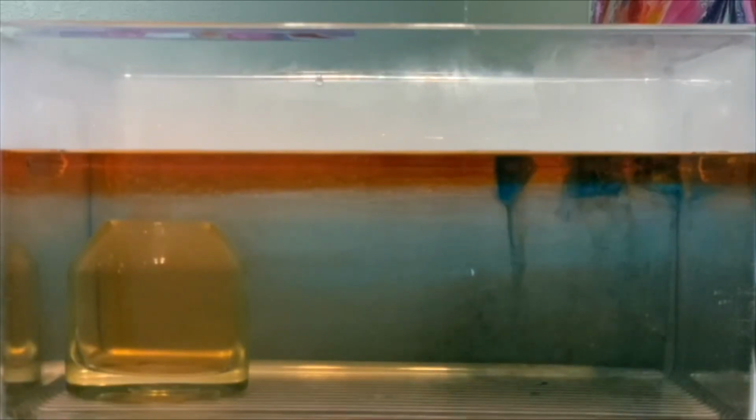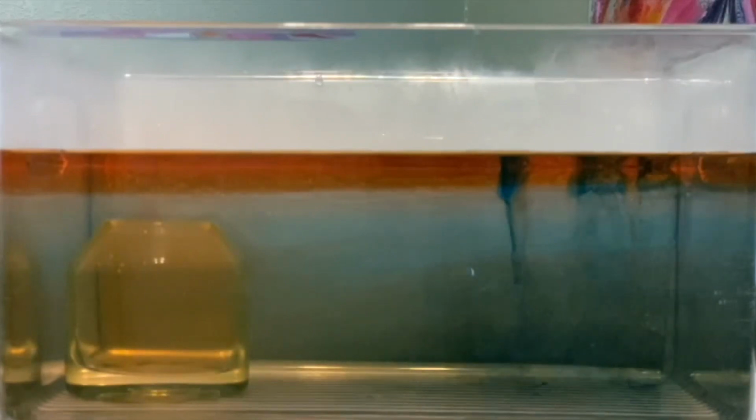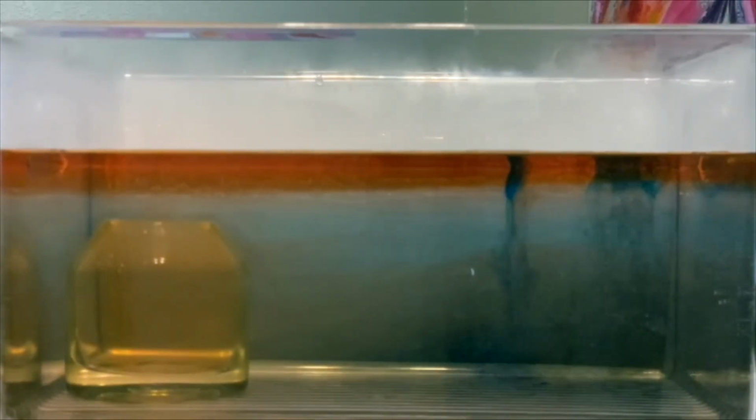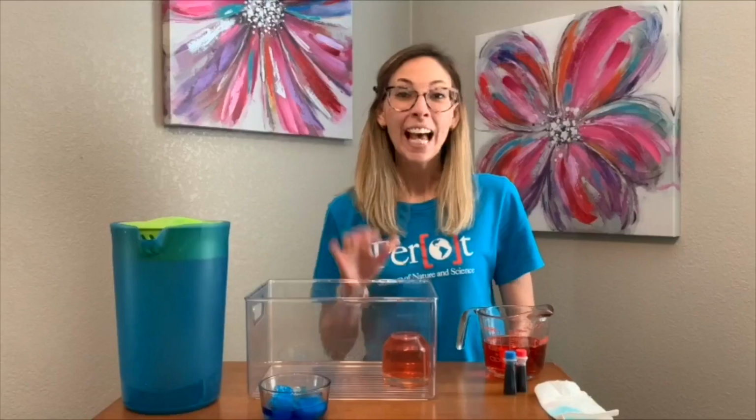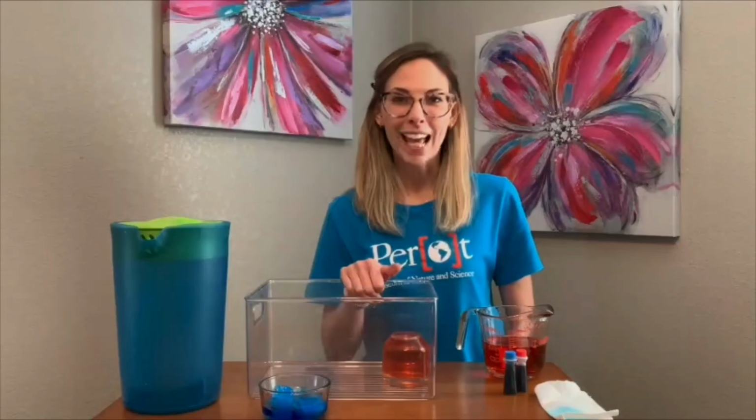The updraft carries warm air up into the troposphere where it will cool, condense, and fall as precipitation. The purple colored drops falling down in our tank represent this process. Happy experimenting! Let's head back to Catherine.